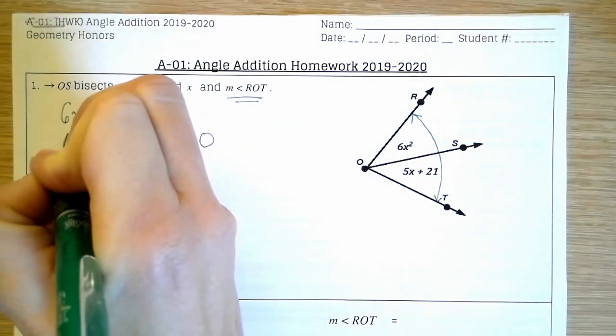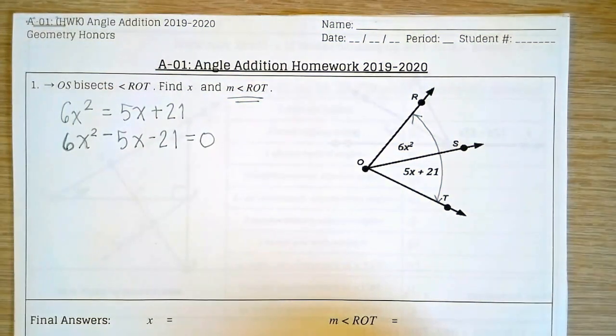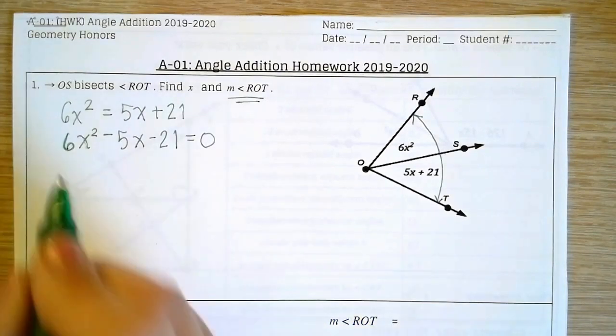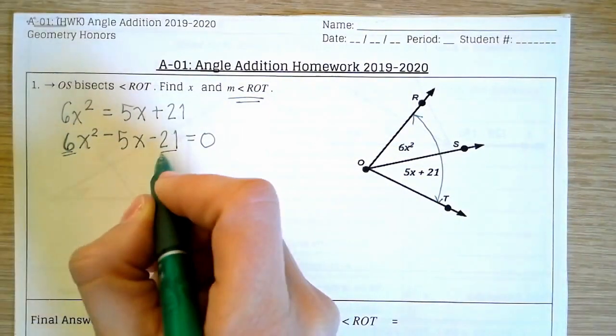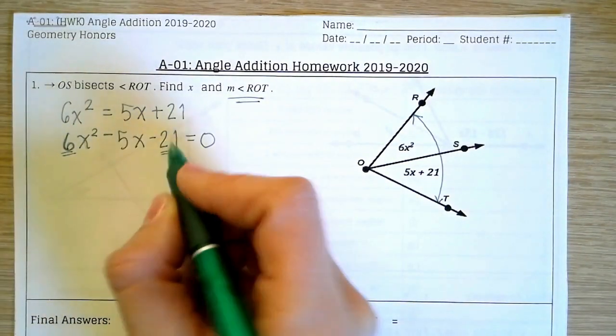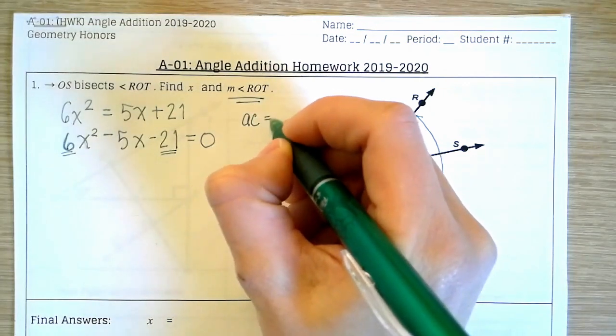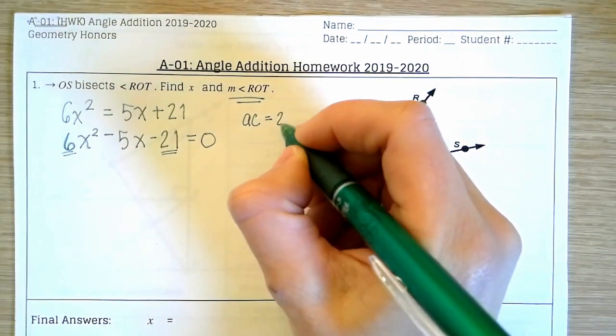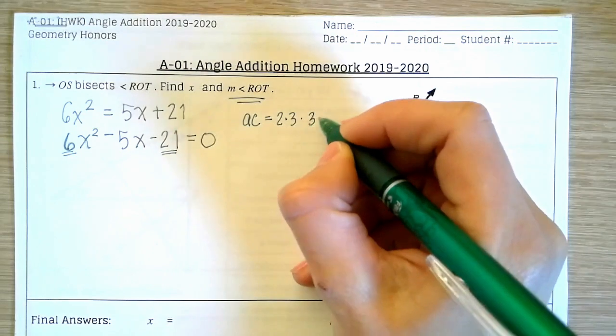What do we do next? You have options. Try to do what, maybe? Try to factor. So I'm going to factor using the AC method. Okay? A, C. A is 6, B is negative 5, C is negative 21. AC method, I multiply A and C. That's 6 times 21. 6 is really 2 times 3. 21 is really 3 times 7.